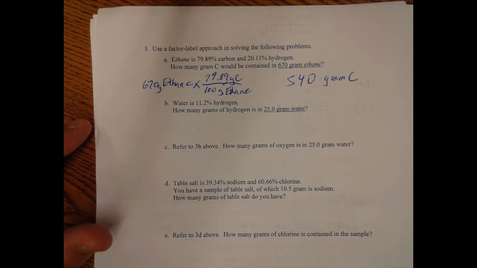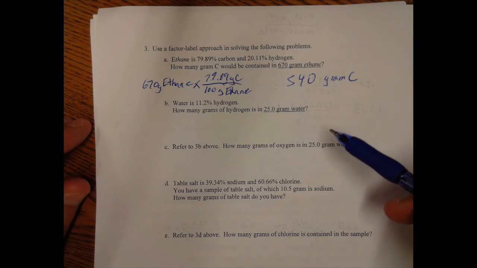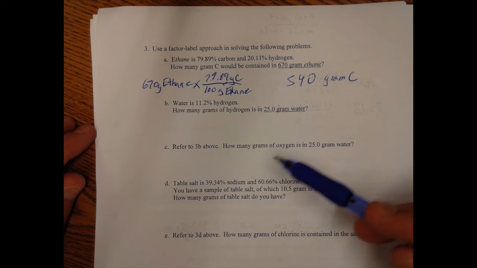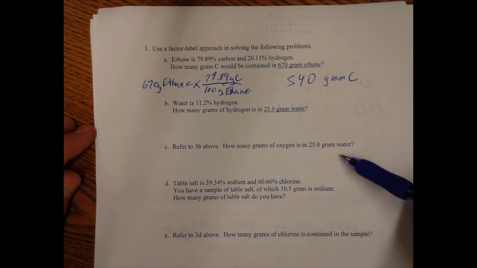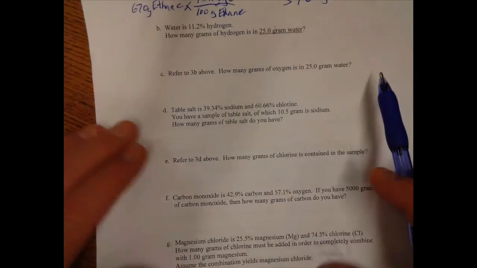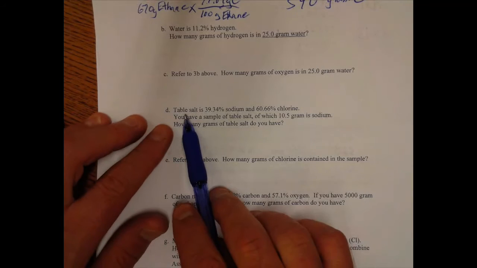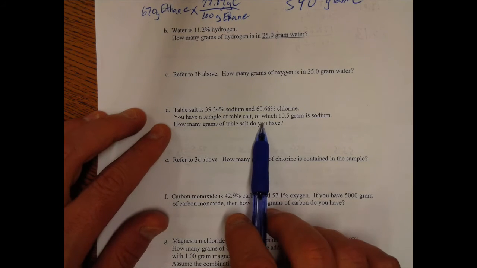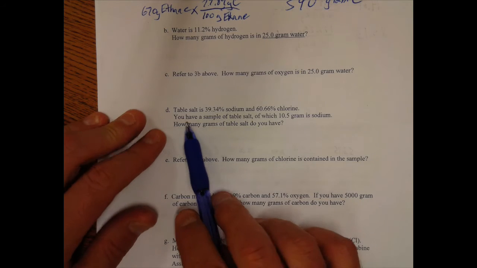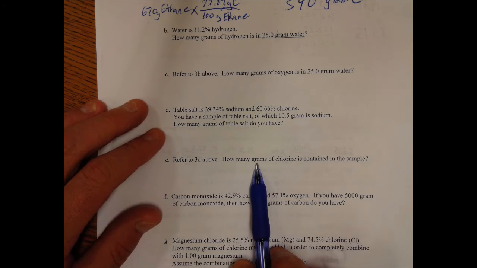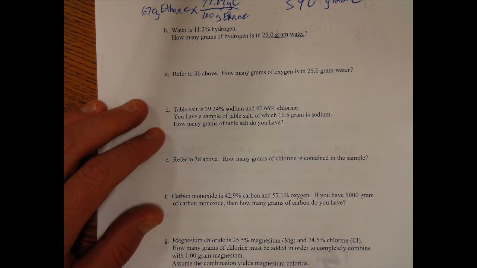Easy enough. So if we take a look, let me see here. How many grams of hydrogen is in 25 grams of water? How many grams of oxygen is too easy. Let's try a hard one here. Table salt is 39.35. This isn't even that hard either. This one's kind of cool. I actually want to answer this one first. So let's take a look at this one.